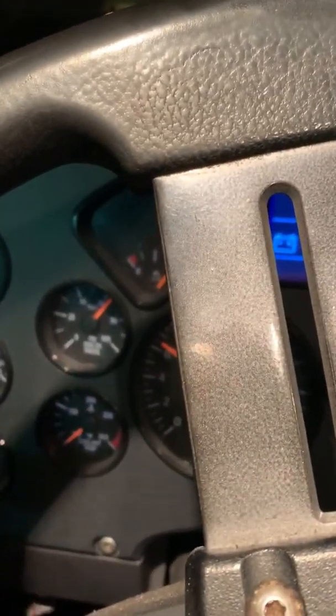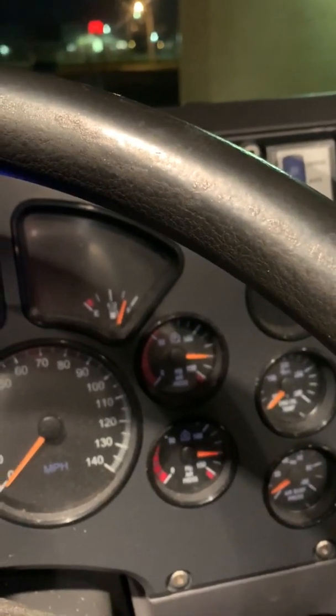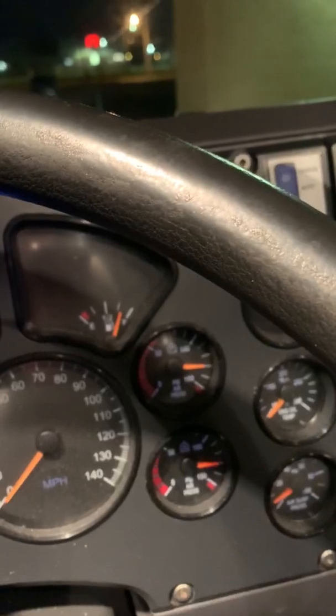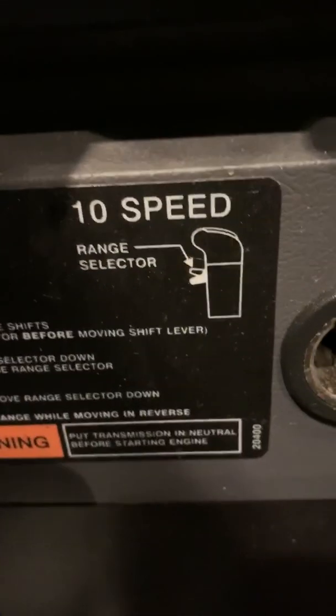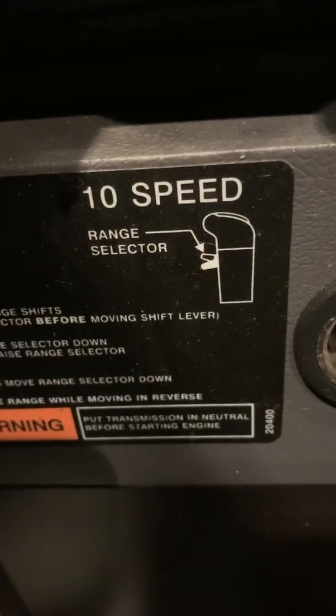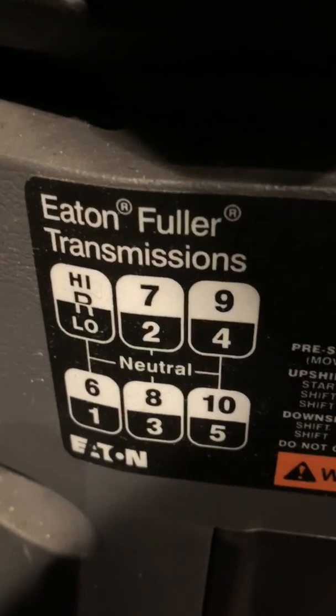Okay, I've been seeing that a lot of people have been wanting to know how to drive a 9 and 10 speed and 13 speed and 15 speed and 18 speed Super 10s, and people have been asking some questions on how to drive them. So I'm going to try to make this as easy as I can. What I drive right here is a 10 speed. It's the most common transmission in trucks other than automatics, and so that's how you drive it right there.